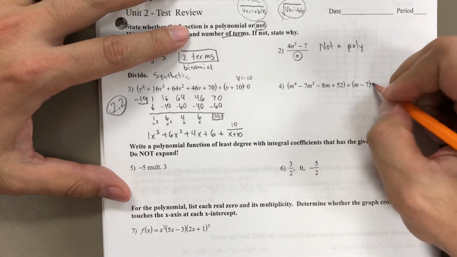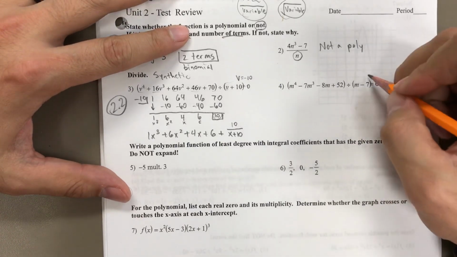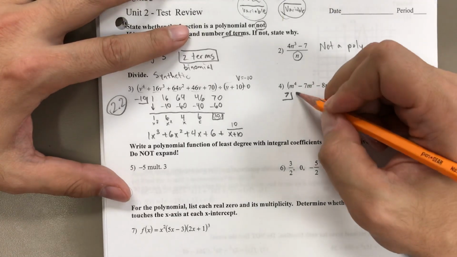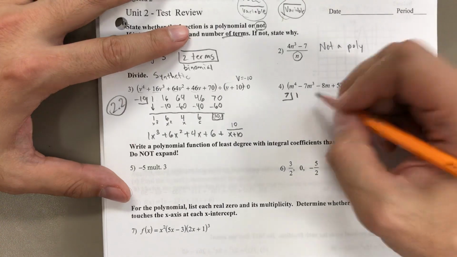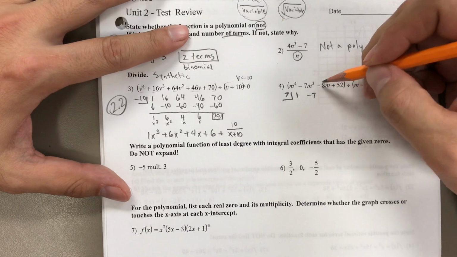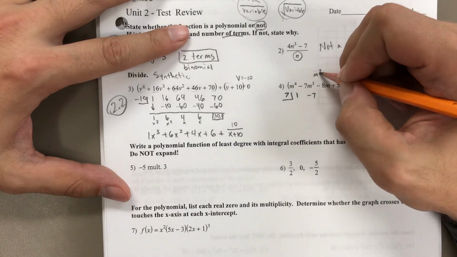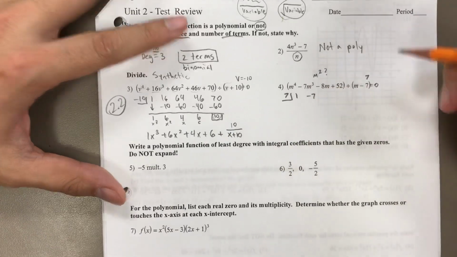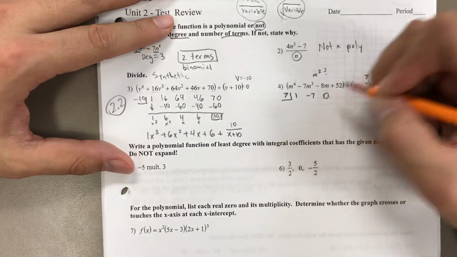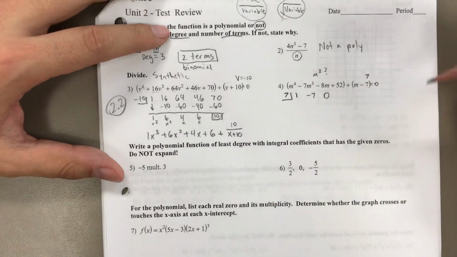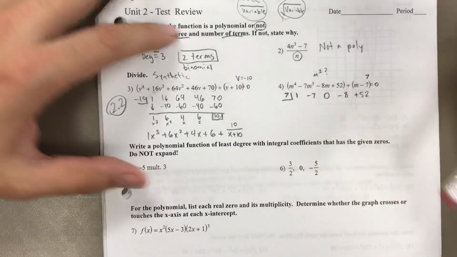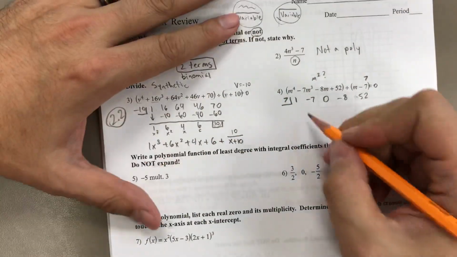Okay, so m minus 7, set that equal to 0 and solve. Add 7 to both sides and you get 7. So 7 is the number that goes in the corner. And then you have 1m to the 4th power, so a 1 goes in front there. Negative 7m to the 3rd power, so put negative 7 up there. And then notice that we don't have an m to the 2nd power. Since it's not on there, that means we assume that there are 0 m squares. So we put 0 for its placeholder. That's what we call that value. Then we have negative 8m to the 1st, and then 52, just at the end.